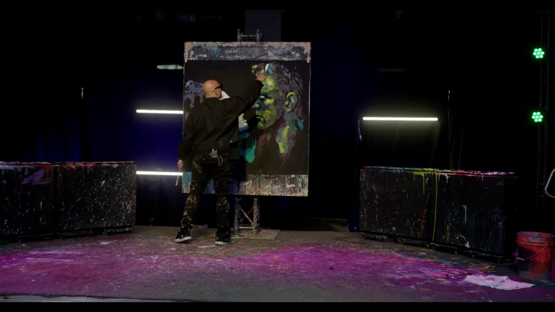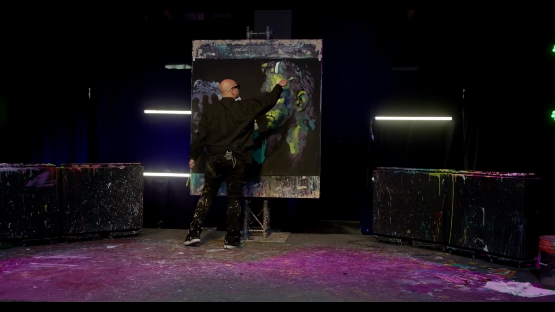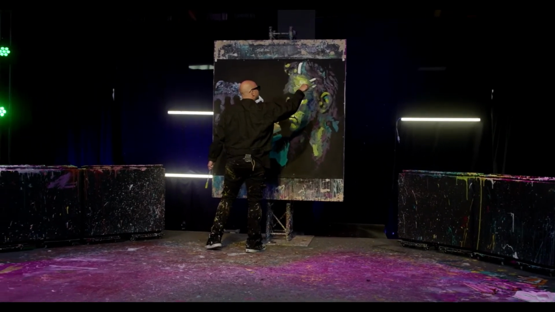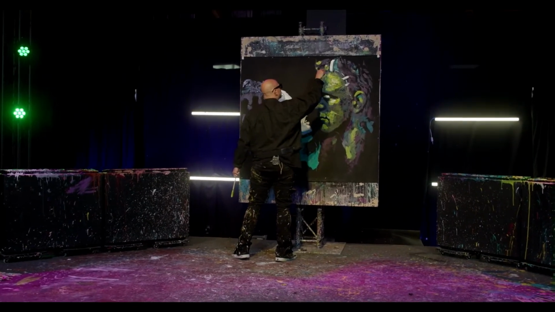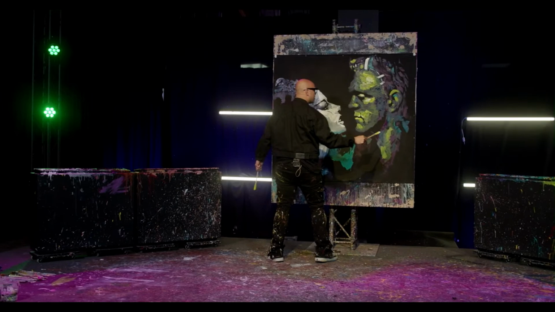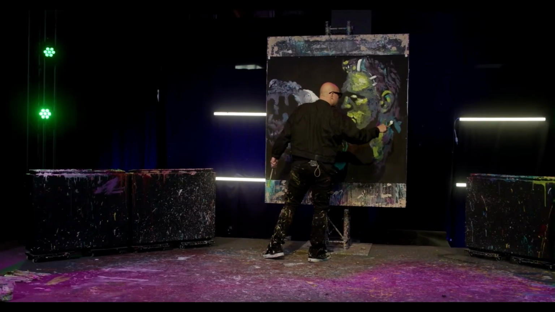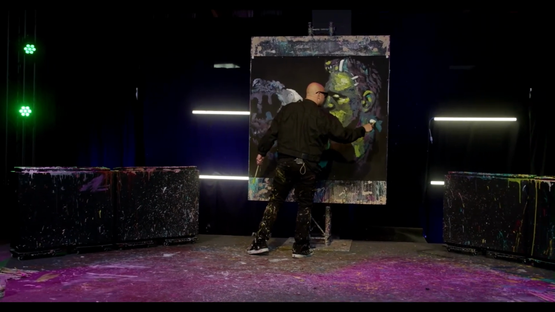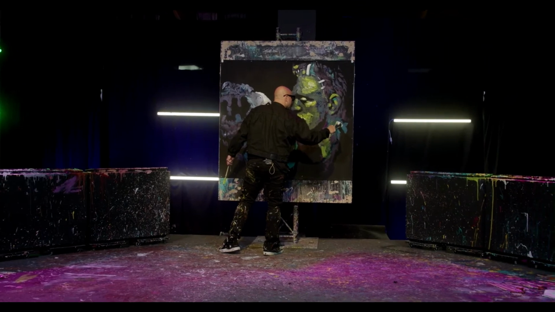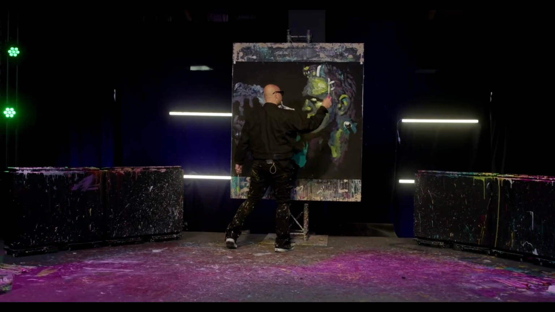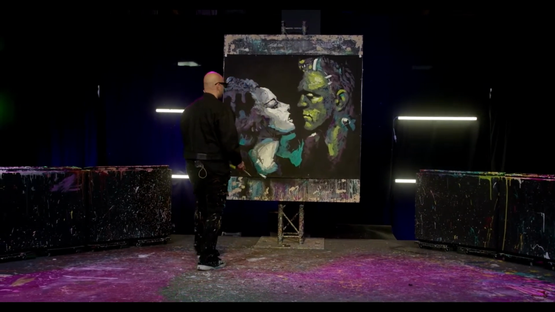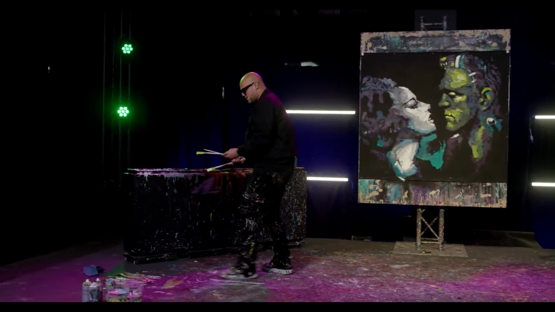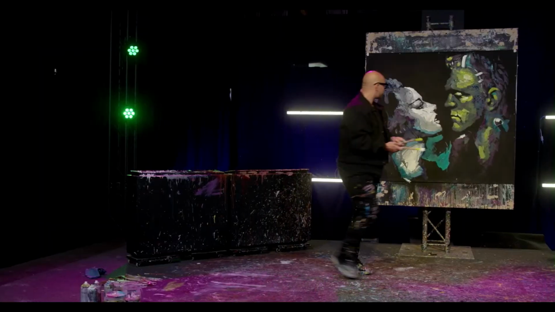And he's got these like things keeping his head together. Of course, got his iconic bolt coming out of his neck. All right, looks good. We're gonna ditch these brushes.